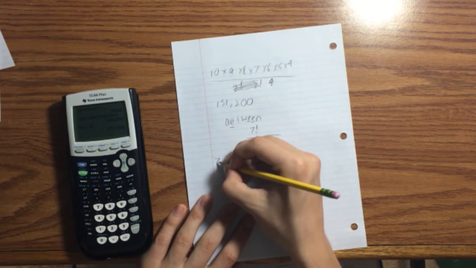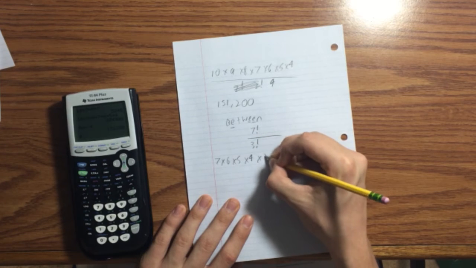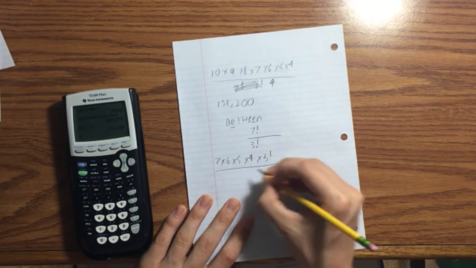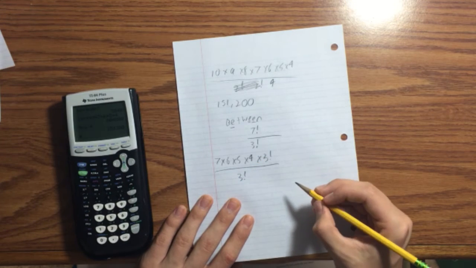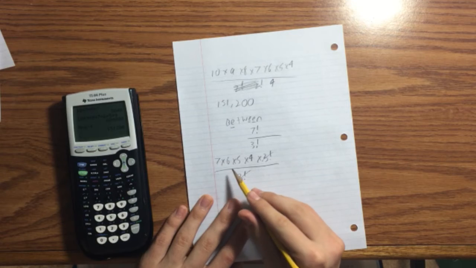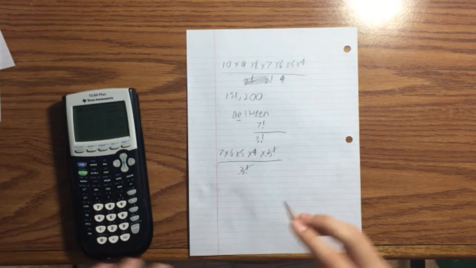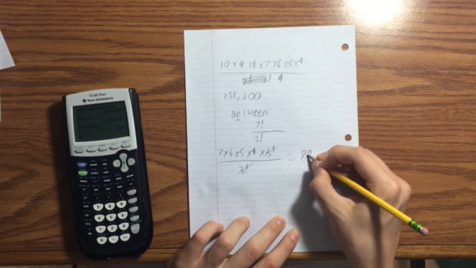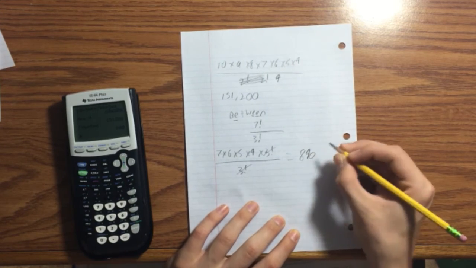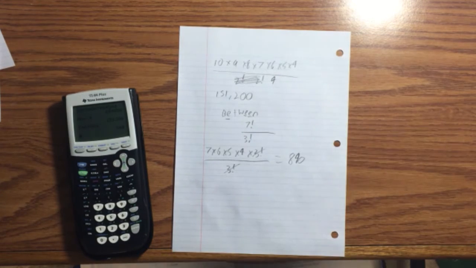So 7 times 6 times 5 times 4 times 3 factorial over 3 factorial. We can cross these out, and we're left with 7 times 6 times 5 times 4, which, going back to our calculator, is 840. So we can arrange the letters in between 840 different ways.